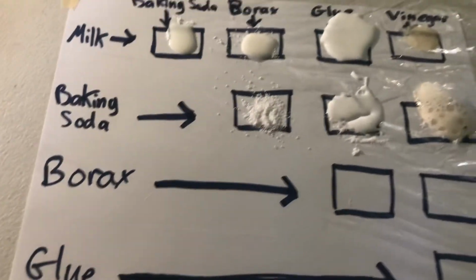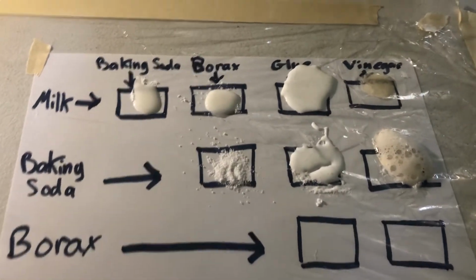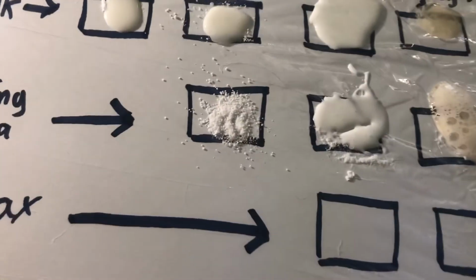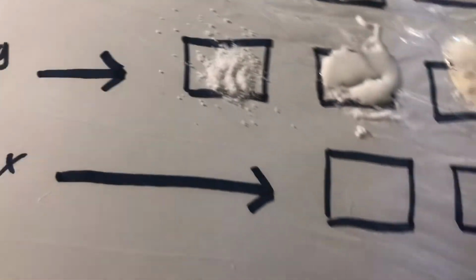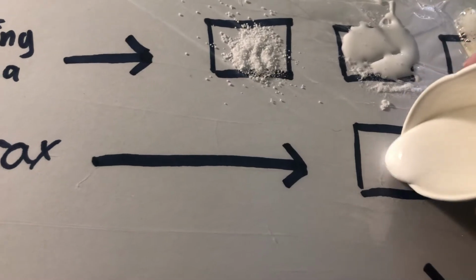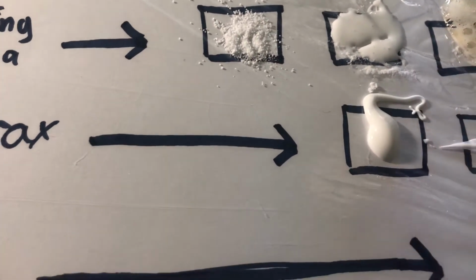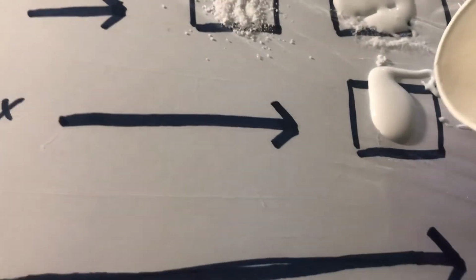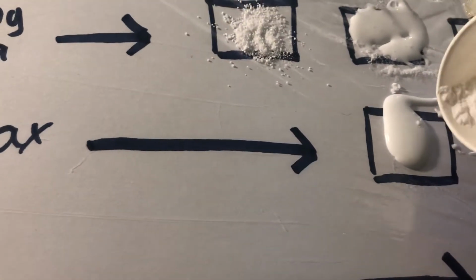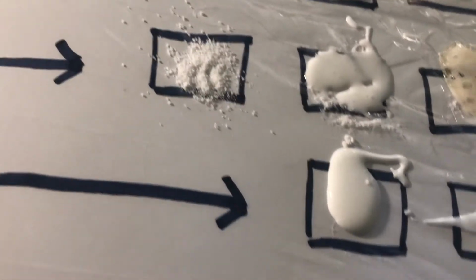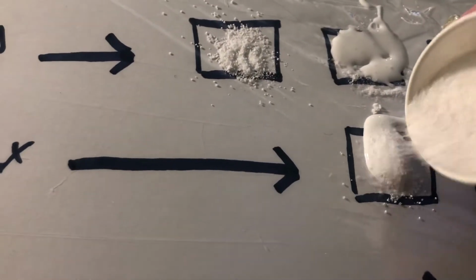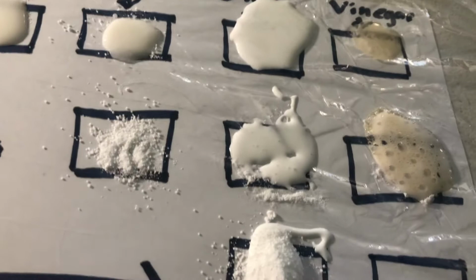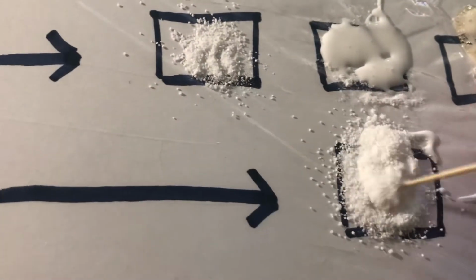Next one is going to be borax with glue. I think a lot of you might know about this one. Pour the glue first. And borax. Oh, that's baking soda. I almost messed up. There we go. All right, let's take a toothpick here, stir that around.